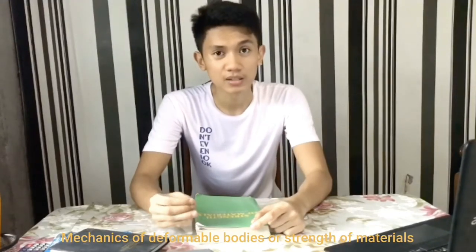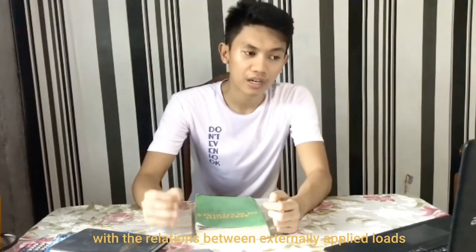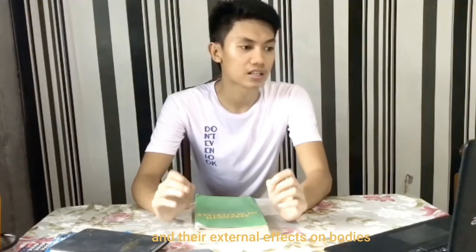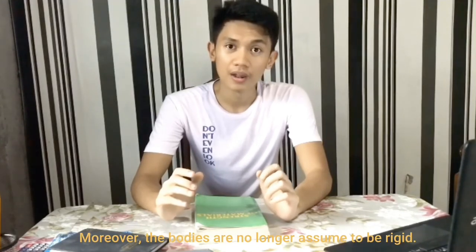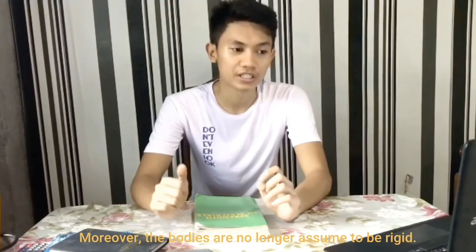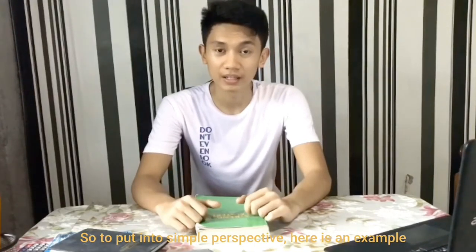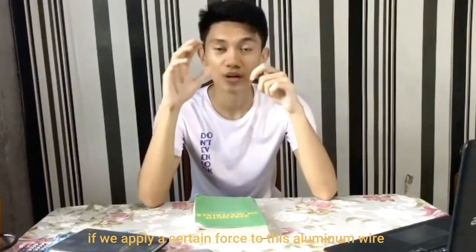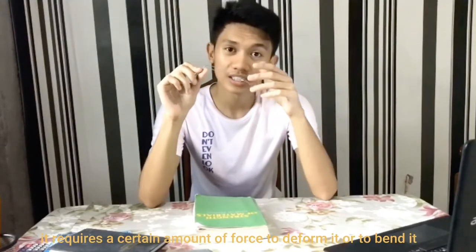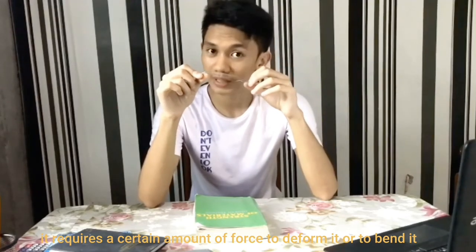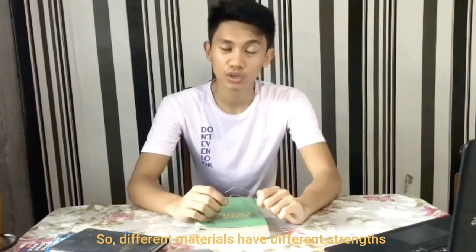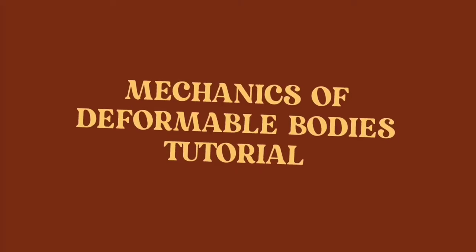In contrast, mechanics of deformable bodies, or strength of materials, deals with the relations between externally applied loads and their internal effects on bodies. Moreover, the bodies are no longer assumed to be rigid. To put it in a simple perspective, here is an example. If we apply a certain force to this aluminum wire, it requires a certain amount of force to deform or bend it. Different materials have different strengths. This is what we're going to learn today.